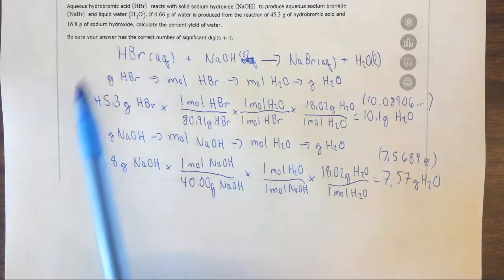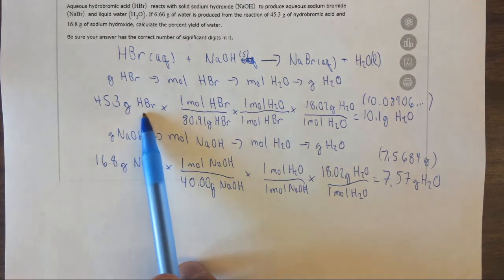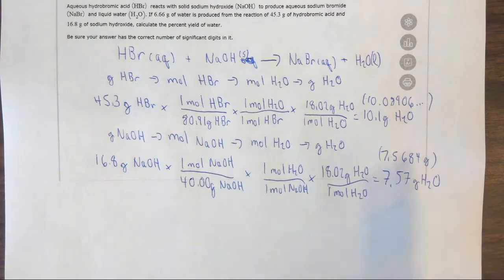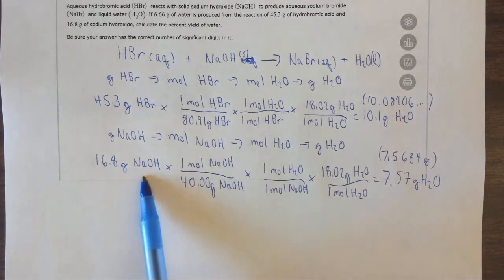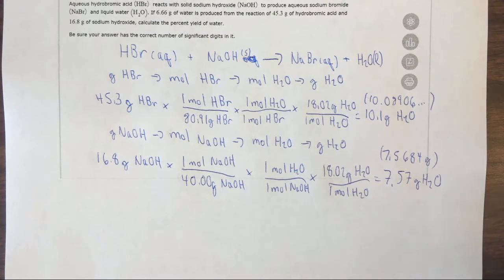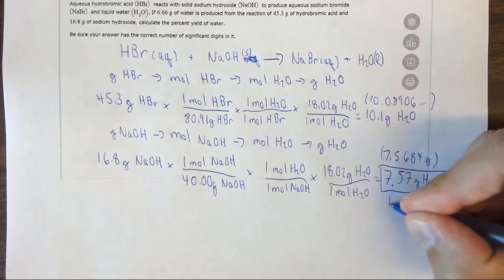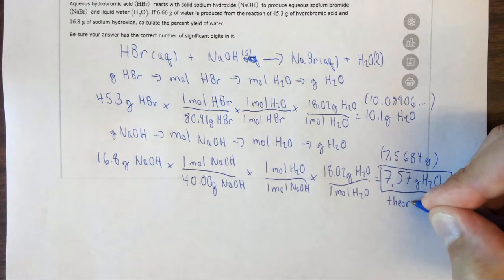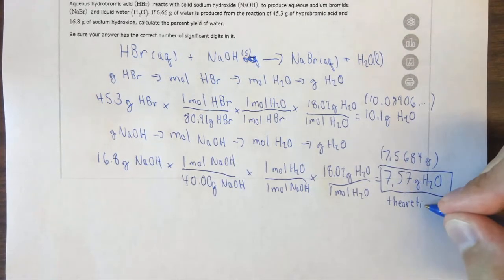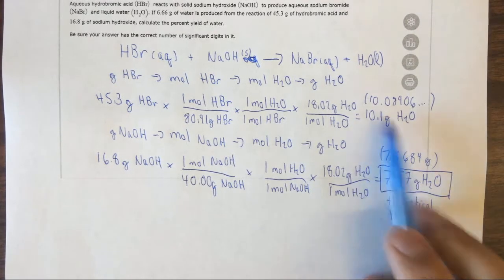So we have already determined that if we use our 43.3 grams of hydrobromic acid, we'll make 10.1 grams of water, and if we use 16.8 grams of NaOH, we'll make 7.57 grams of water. This means that our theoretical yield is the 7.57 grams because this is less than this.